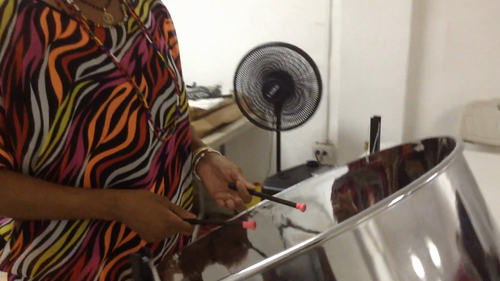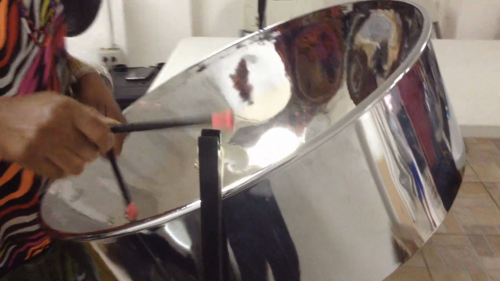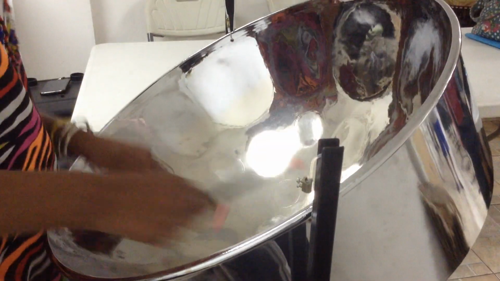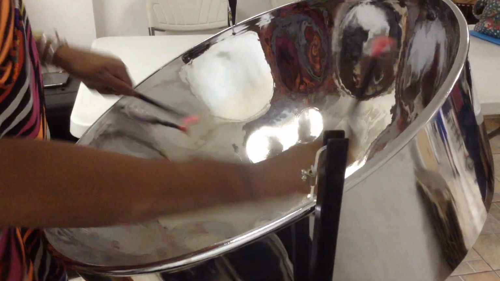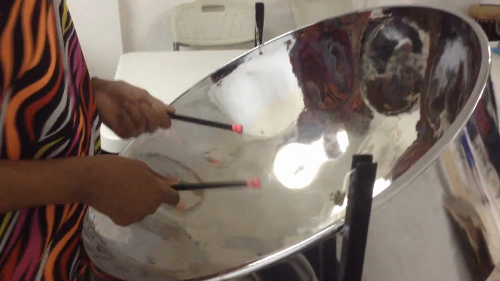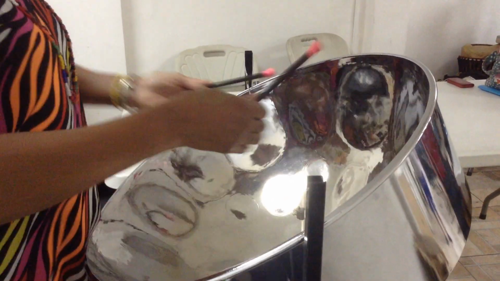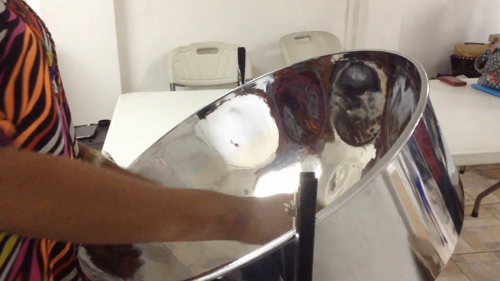That's wrong. Because if a photographer is going to take a photo of you playing, it's wrong. You have to play open. Always leave your body open.